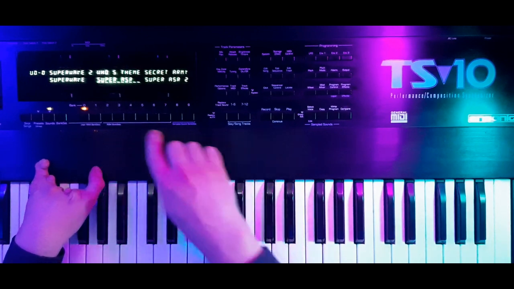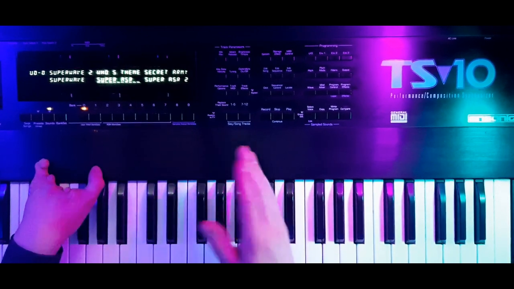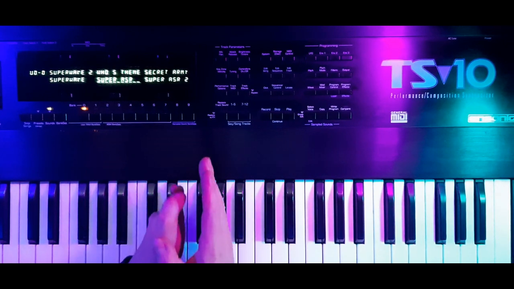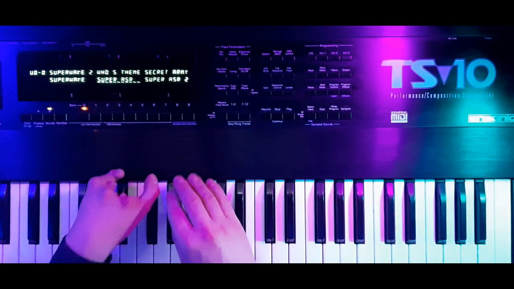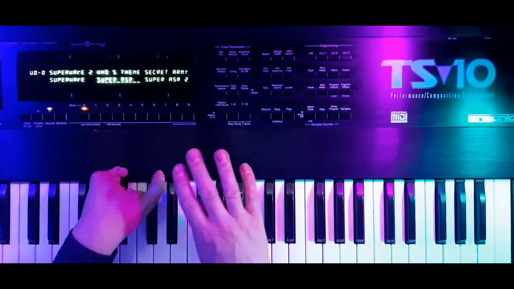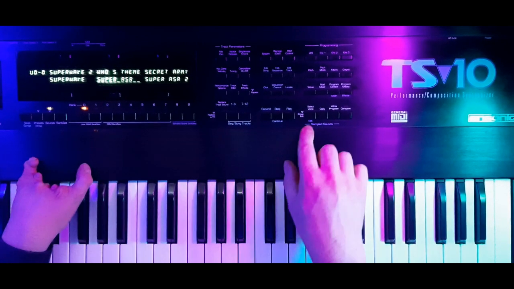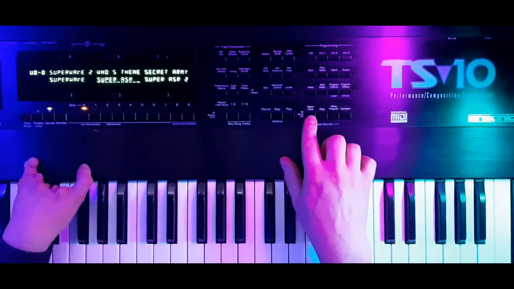Now let's do the same for the hyperwave, but let's use only the even steps. So we need to switch off steps 1, 3, 5 and 7. I already prepared something, so let's have a look at that.